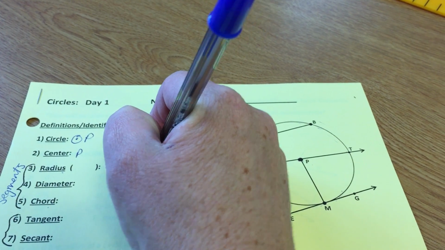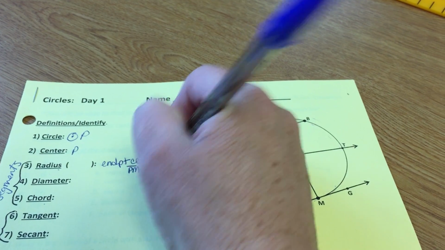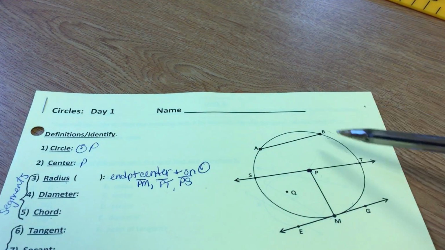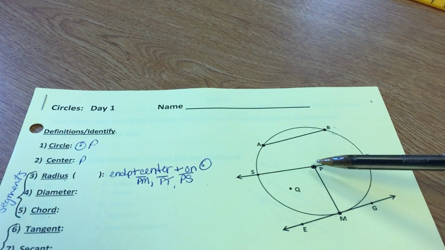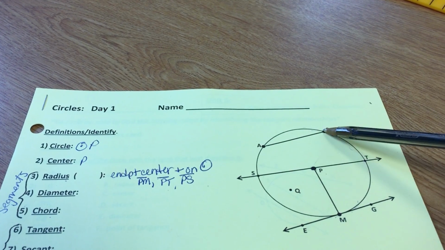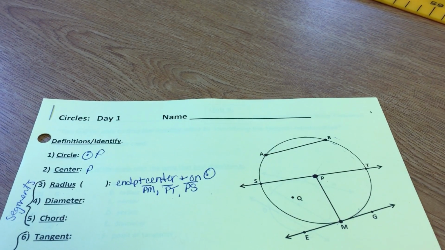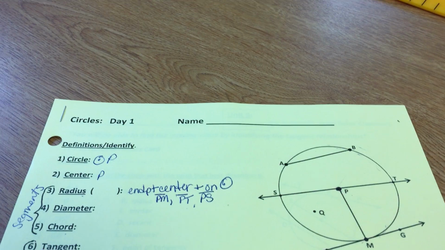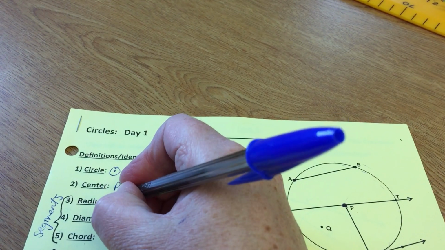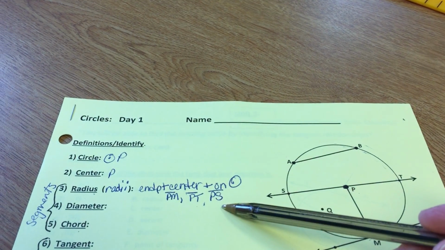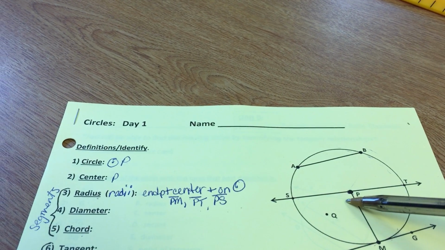There are others that exist but may not be drawn. For example, segment PB is a radius, it's just not drawn. When I have more than one radius, I call them radii, R-A-D-I-I. So there are three radii in this circle P.